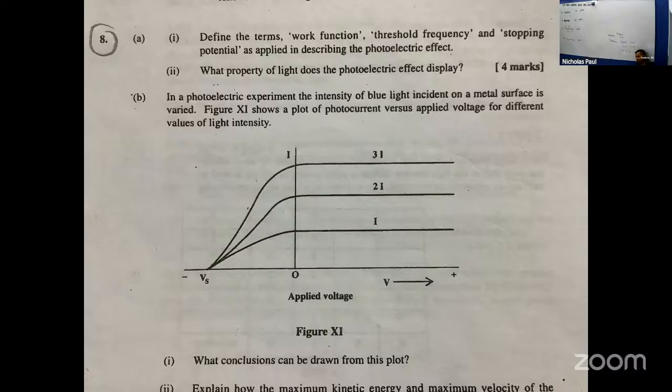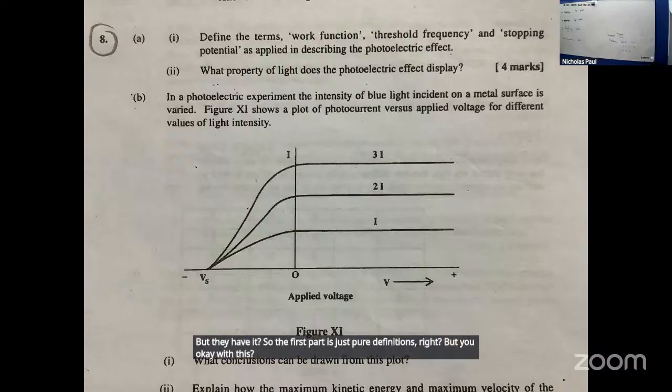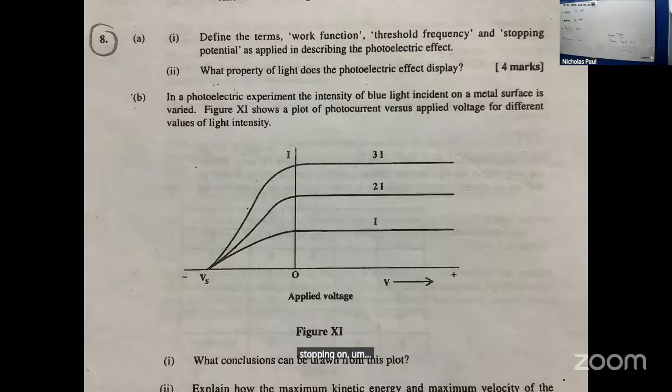So the first part is just pure definition, right? Are you okay with this? Work function, threshold, stopping, and what's part two though? What property of light does the photoelectric effect display?